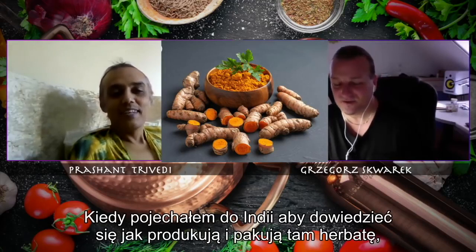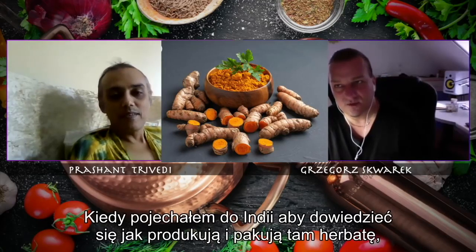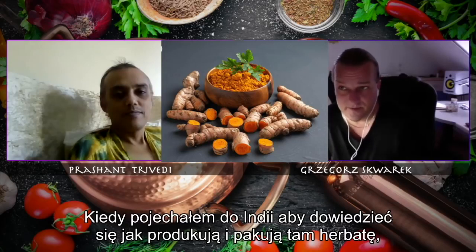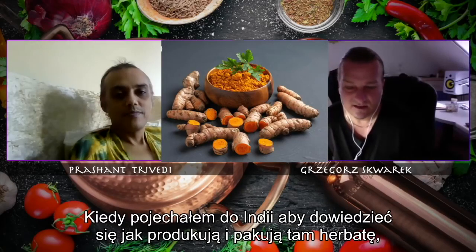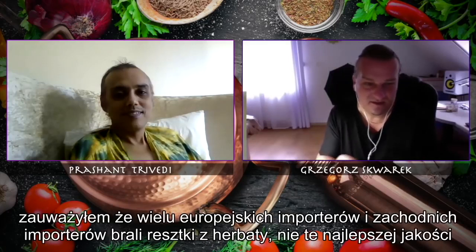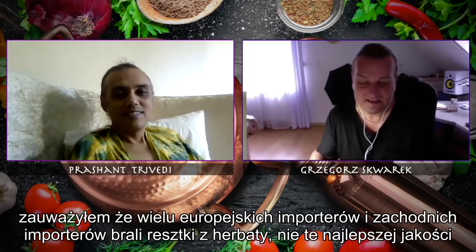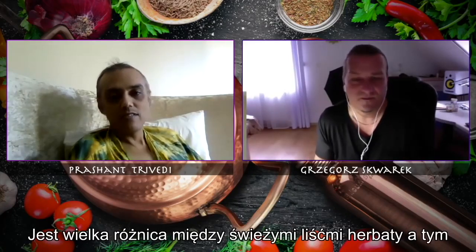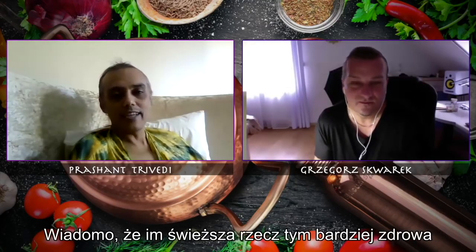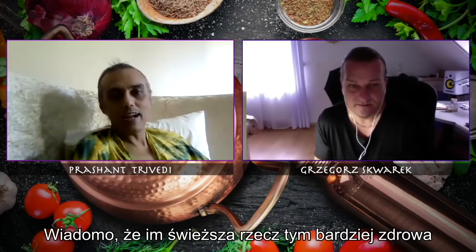Yes, because we don't know this, but when I went to India to check the tea, how they produce the tea, how they pack, I realized that a lot of European and Western importers don't import the first quality tea, but the rest of what is left, and they pack it in small sachets so people can't see what is inside, and they make it tea. But this is much different from using fresh leaves, or anything fresh. Obviously the fresher the thing, the better, and the more organic, the better, and you will have that product soon.